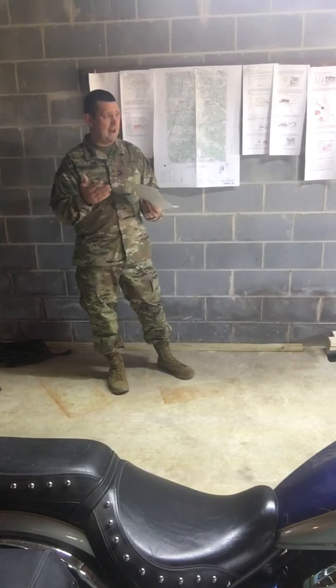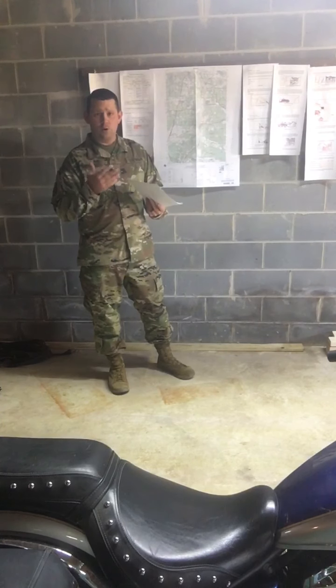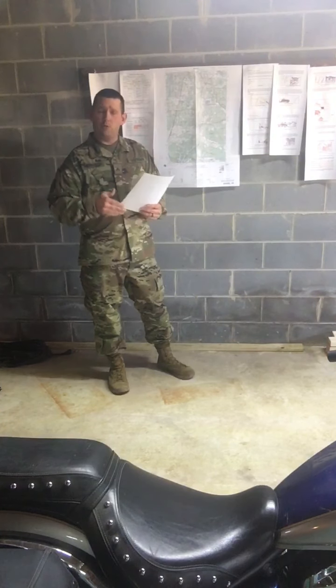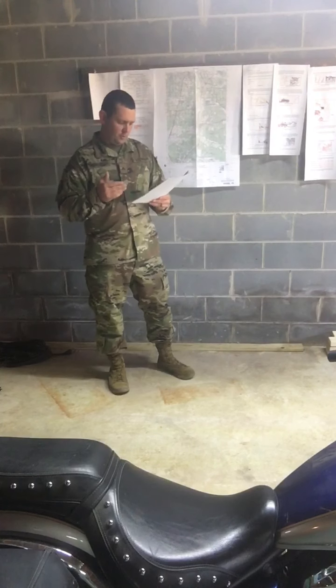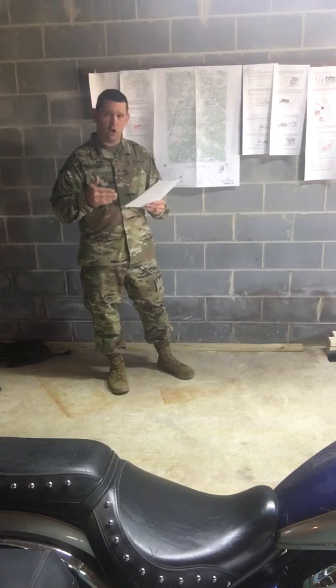That's the 5 major terrain features on a military map. Now we're going to go into the 3 minor features. The 3 minor features are a spur, a draw, and a cliff.